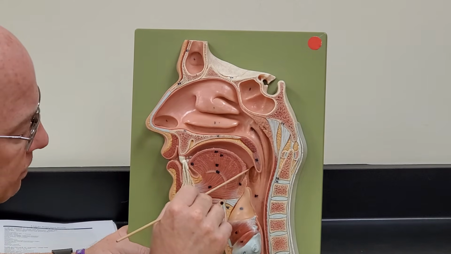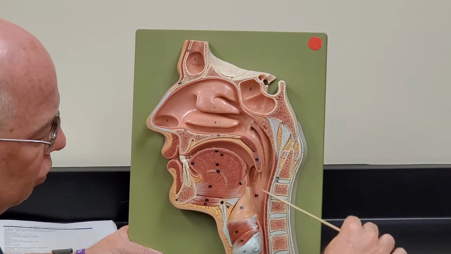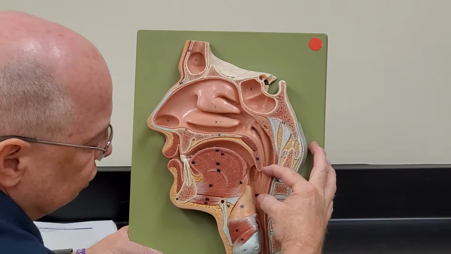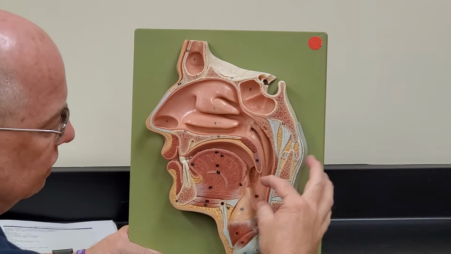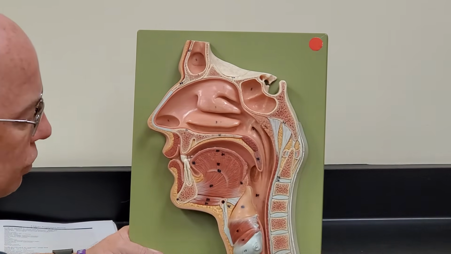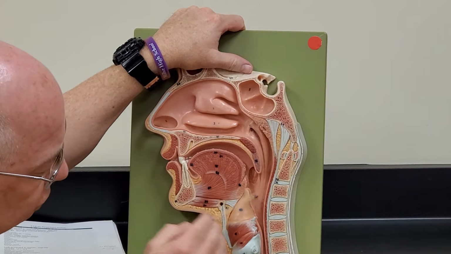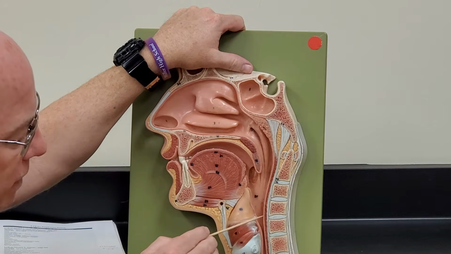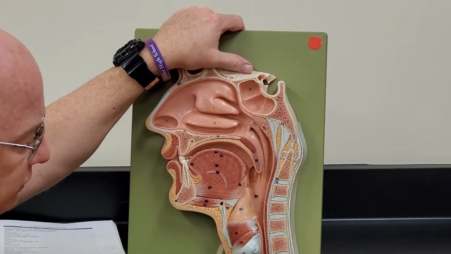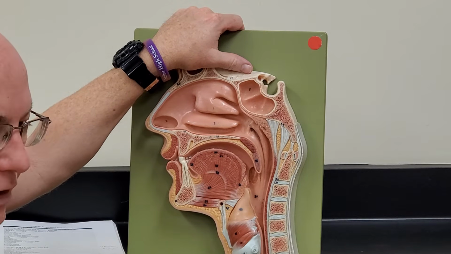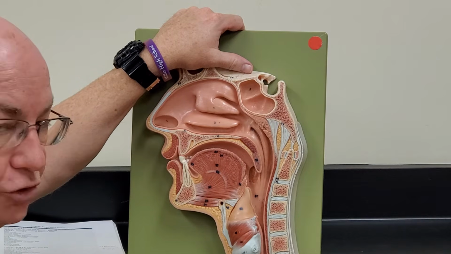As air and food and drink pass through the fauces, it enters into this part of the pharynx, called the oropharynx. So this section or region of this tube is called the oropharynx. We have the nasopharynx connected to the nasal cavity, the oropharynx connected to the oral cavity. Now, I don't know if you can see this, but this part of the tube that goes from the tip of the epiglottis to the base of the epiglottis is called the laryngopharynx because of the larynx here. This is the internal structures of the larynx. So this is the laryngopharynx, this specific part of this tube.